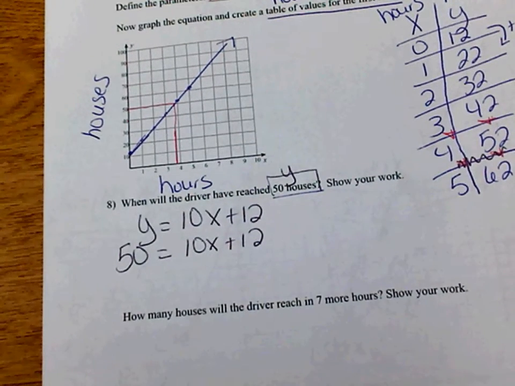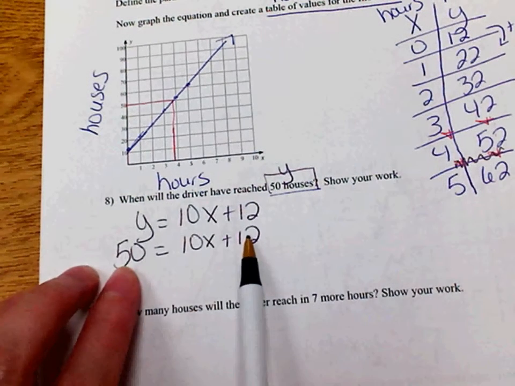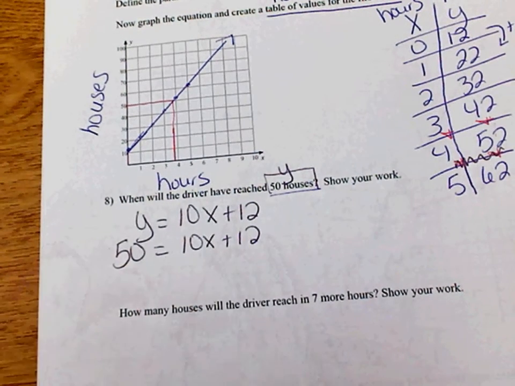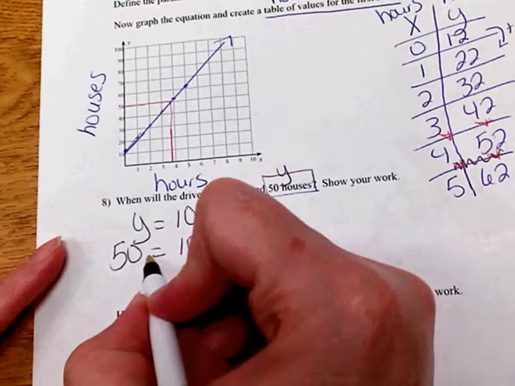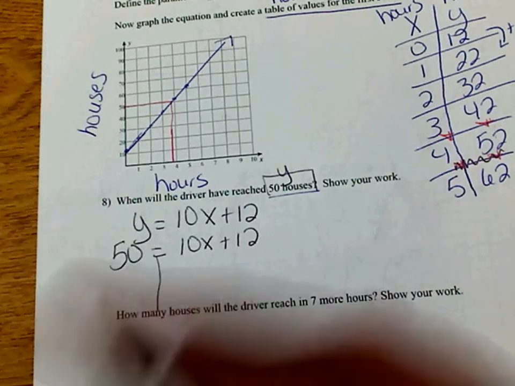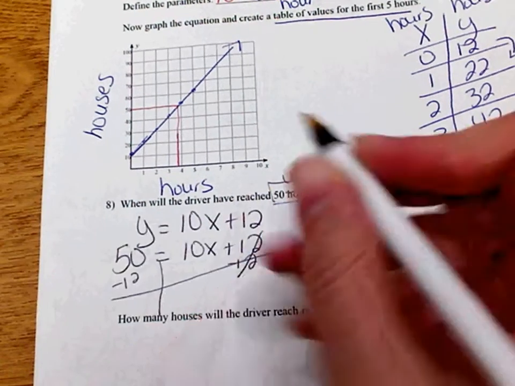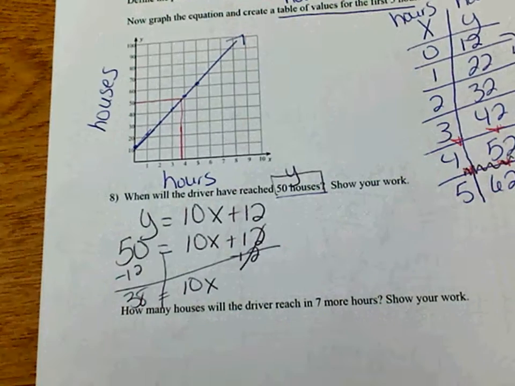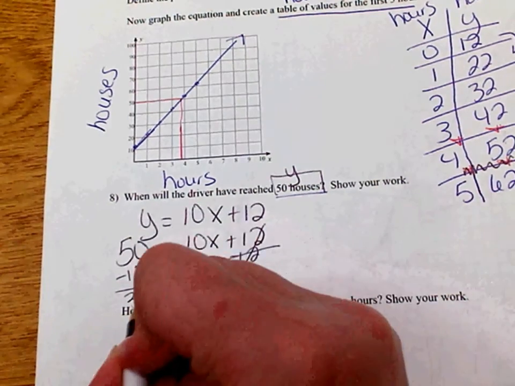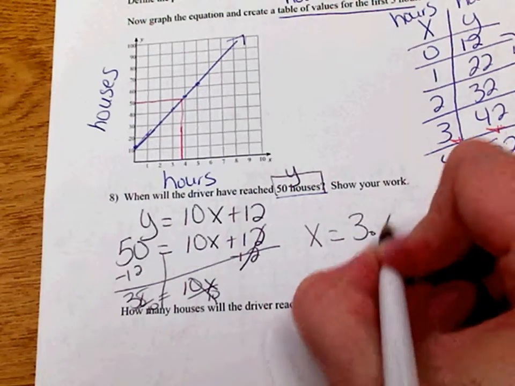Now our x is in the middle here. The x is not by itself. And whenever the x, or the variable, is in the middle, we have to solve, which means we have to draw the line and do the inverse operations. So we're going to minus 12 to both sides, and so we're going to get 38 equals 10x. And then we're going to divide by 10 on both sides. We're going to get x equals 3.8, which fits with when I actually did it right.